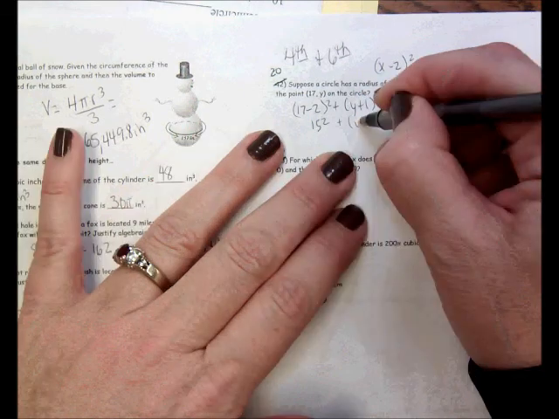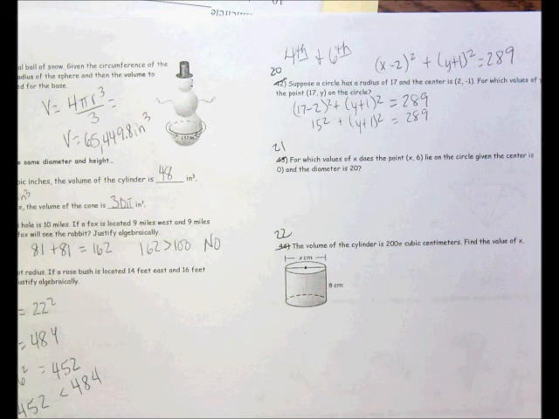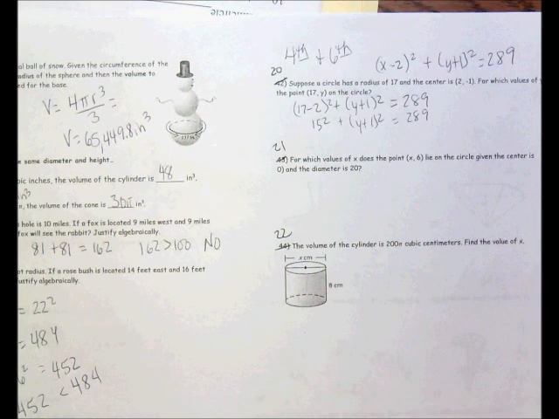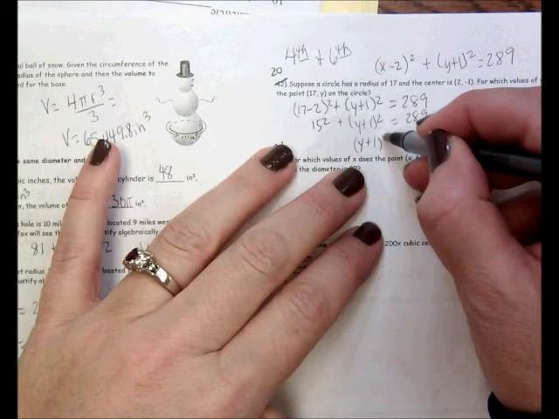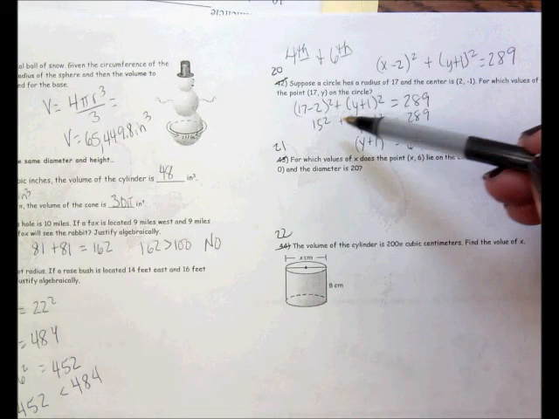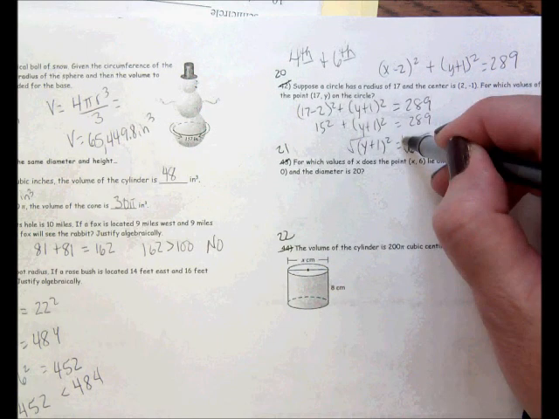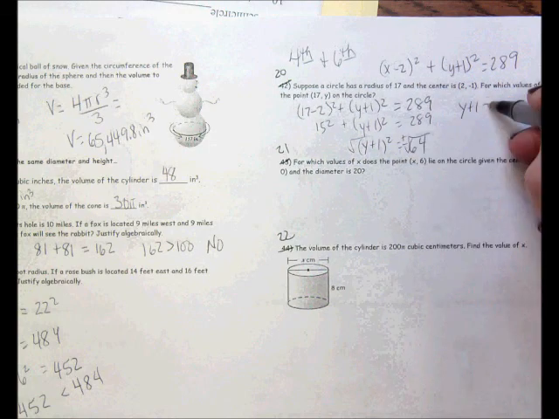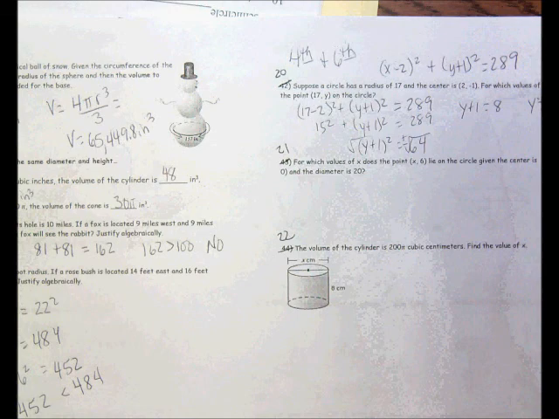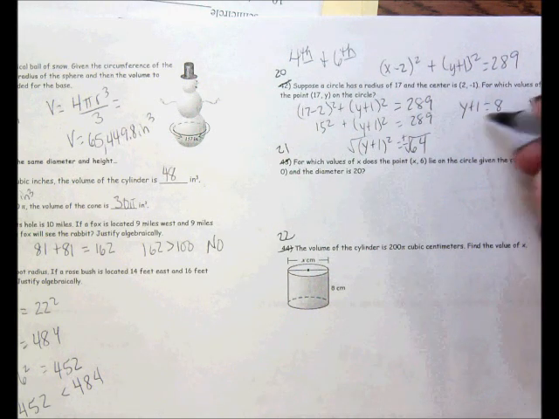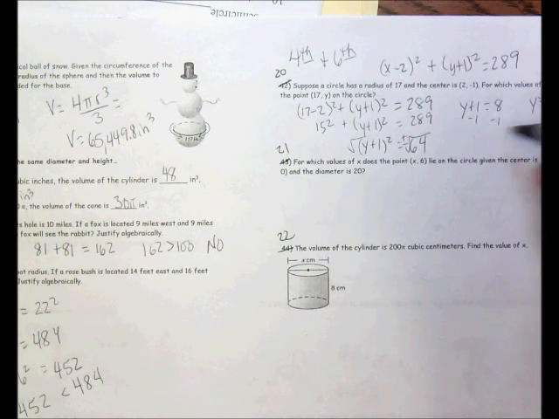Number 20, these are the ones that we did in class, and this is only for my 4th and 6th period. So 4th and 6th period will know how to do this. Probably 1st, 3rd, and 5th will not, but you want to listen in. It says suppose a circle has a radius of 17 and a center of (2, -1). The first thing I'm going to do is write an equation of my circle. And 17 squared is 289.